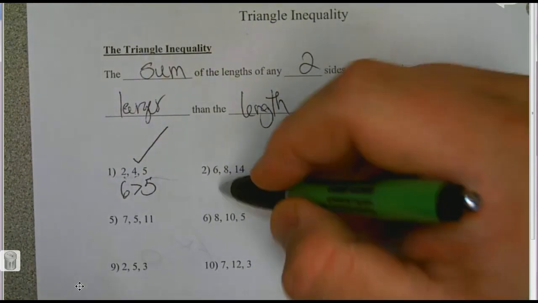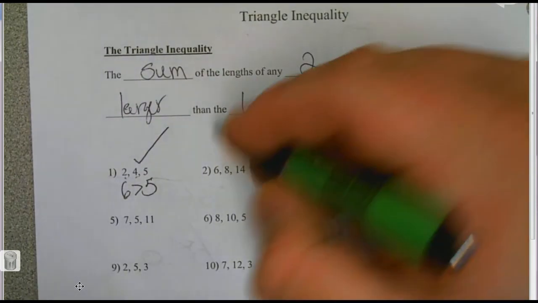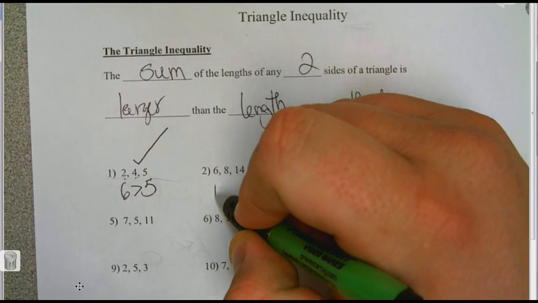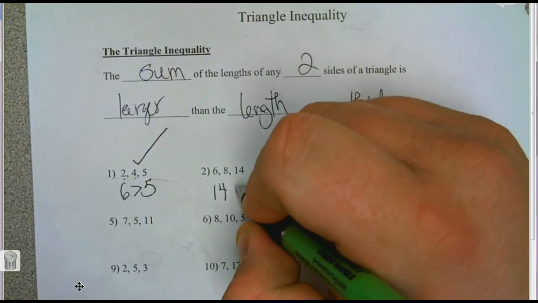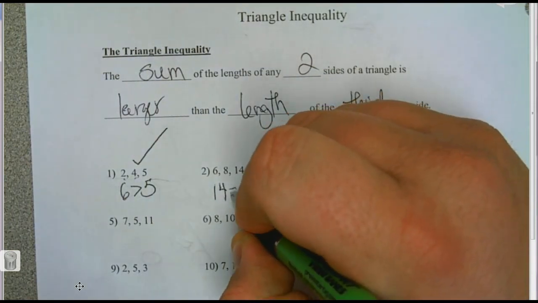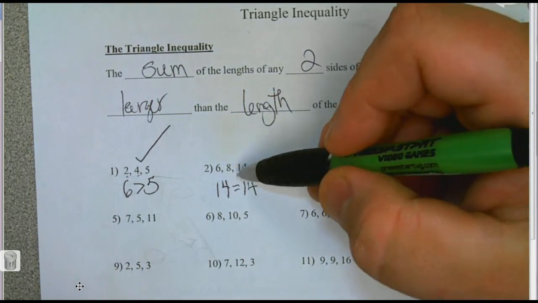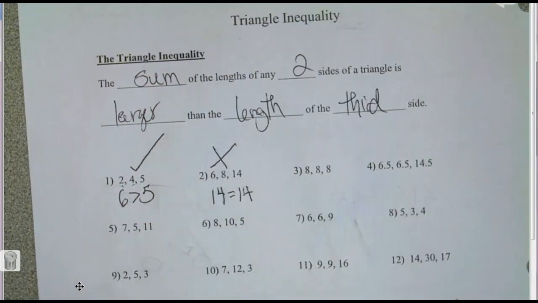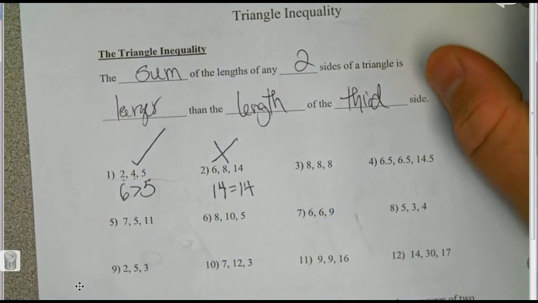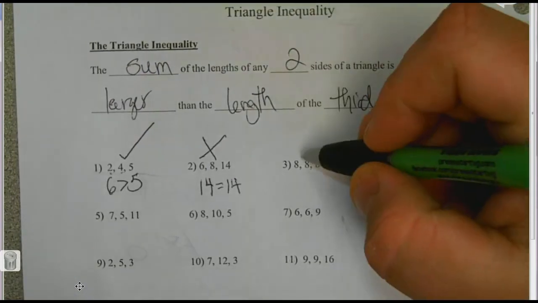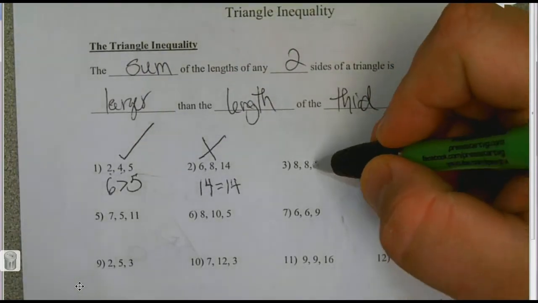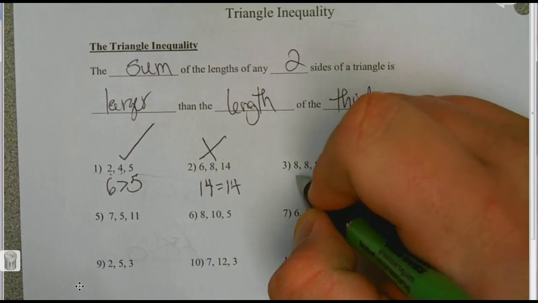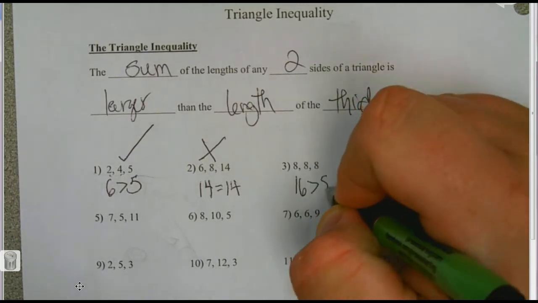6 and 8 are the smallest lengths of this set of numbers. 6 plus 8 is equal to 14. 14 is equal to 14. It's not greater than. So 6, 8, and 14 cannot be the 3 sides of a triangle. 8 and 8 are the 2 smallest sides. 8 plus 8 is 16. 16 is greater than 8.